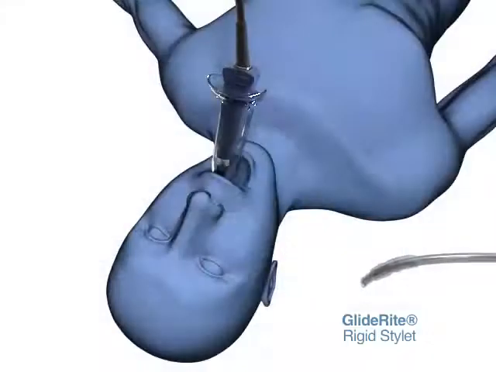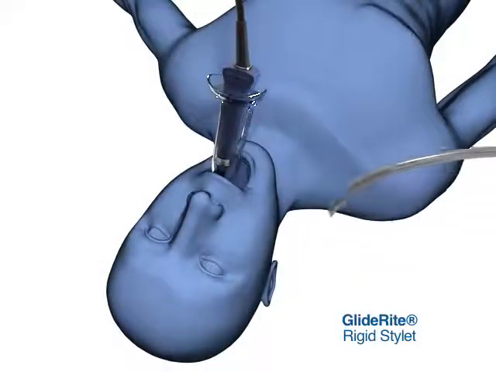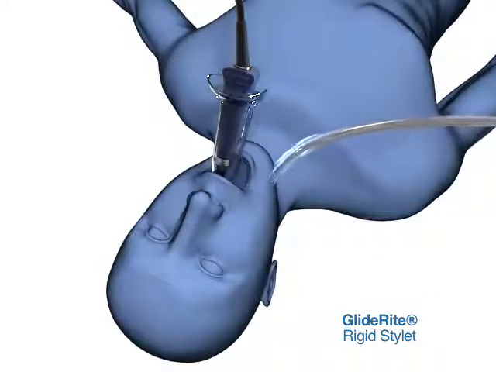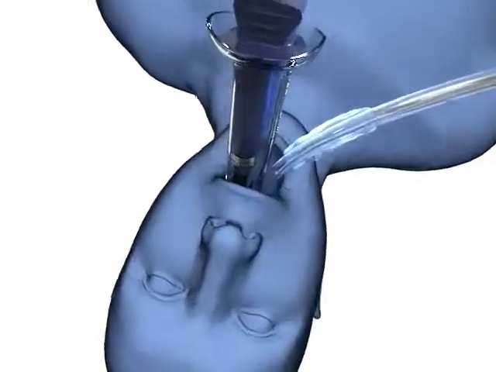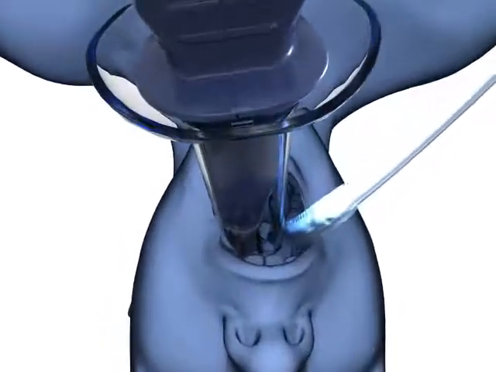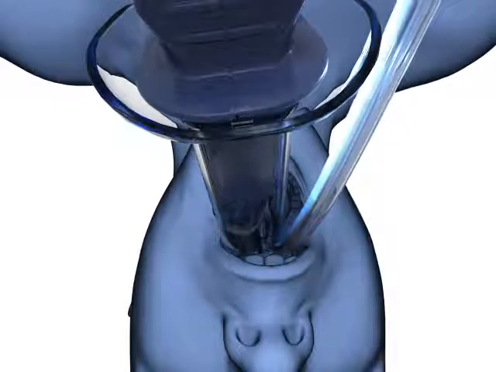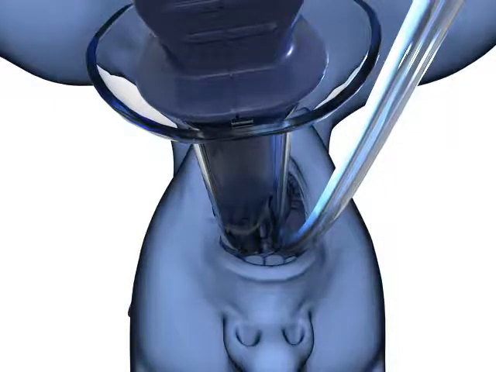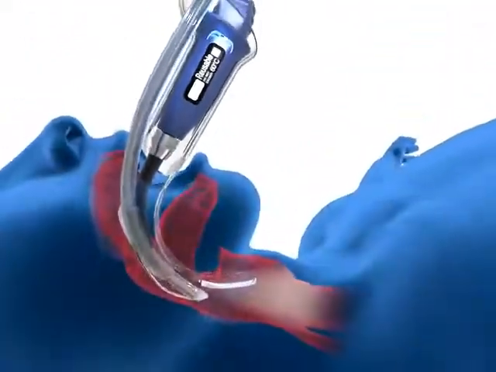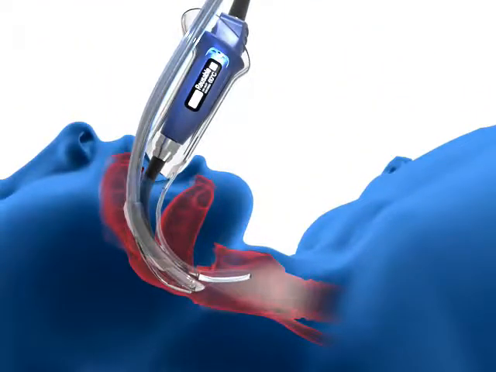The endotracheal tube, which in this case is shaped by a Glide-Rite rigid stylet to complement the angle of the GlideScope video laryngoscope, is inserted under direct vision until the distal tip of the tube is very near the distal tip of the laryngoscope. This relationship is quickly and easily achieved, and only then should you return to looking at the video monitor.